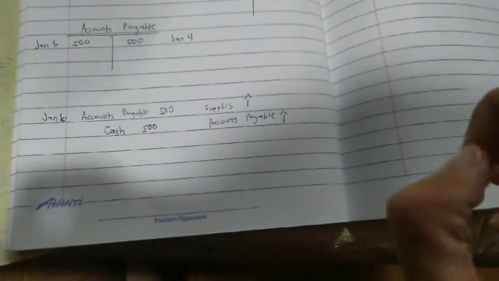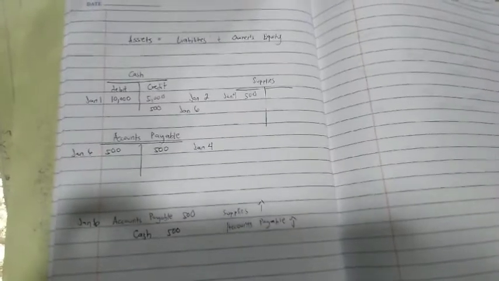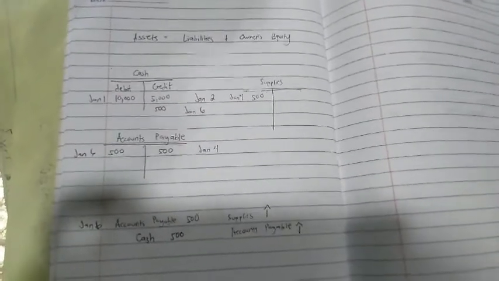Because we paid, our cash decreased, so we put it on the credit. Because decrease in cash is equal to credit. So, cash, 500 on January 6. That's how to write a T account. We are done with the journal entry and the T account.